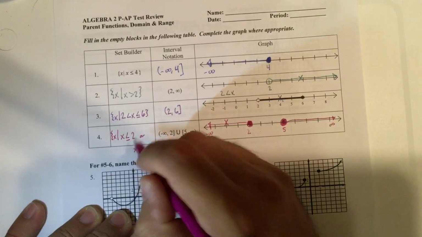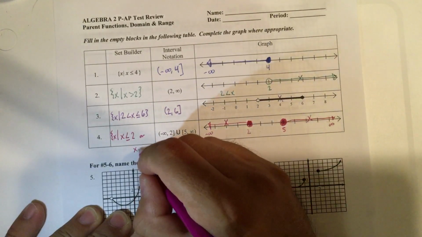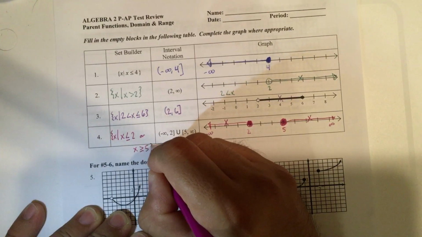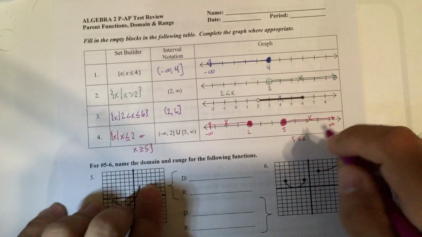Or x is, so we can tell that 5 is less than x, or we could say that x is greater than or equal to 5. Okay, and if you wanted to write 5 is less than or equal to x and put it there, same answer.